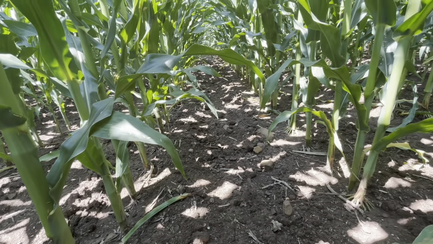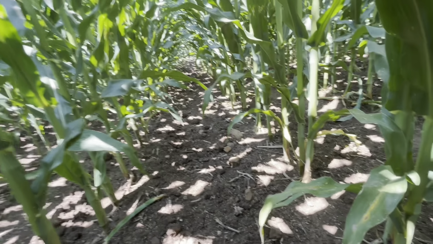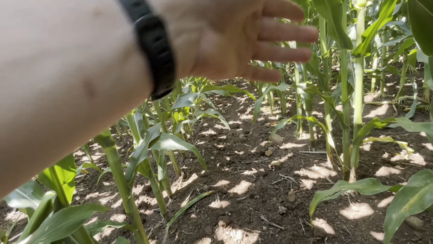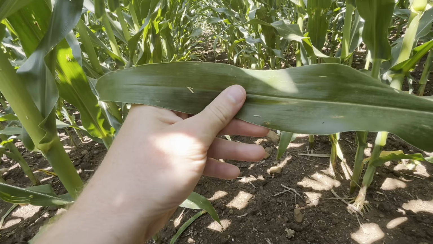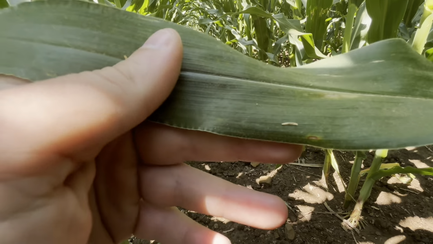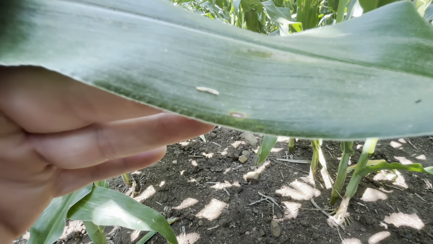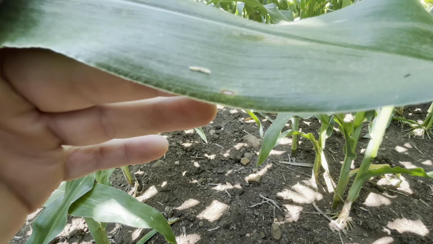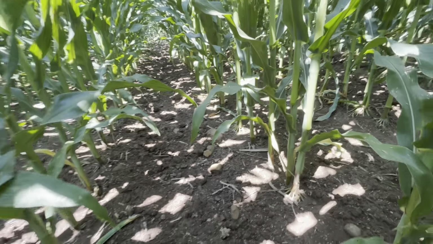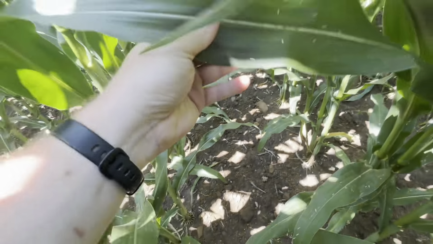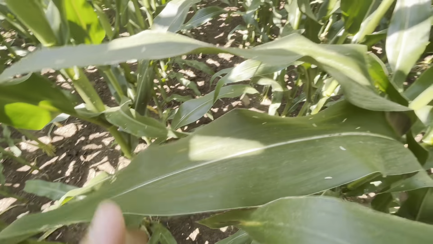I don't see any firing up on the leaves down low here, which is good to see. Let's see. Very little disease. There's a gray leaf spot lesion right there. See how it's rectangular and block-like, doesn't cross any of the leaf veins. That right there is going to be a gray leaf spot, but really this is awfully clean. This has not been sprayed with a fungicide yet. Another small gray leaf spot lesion.